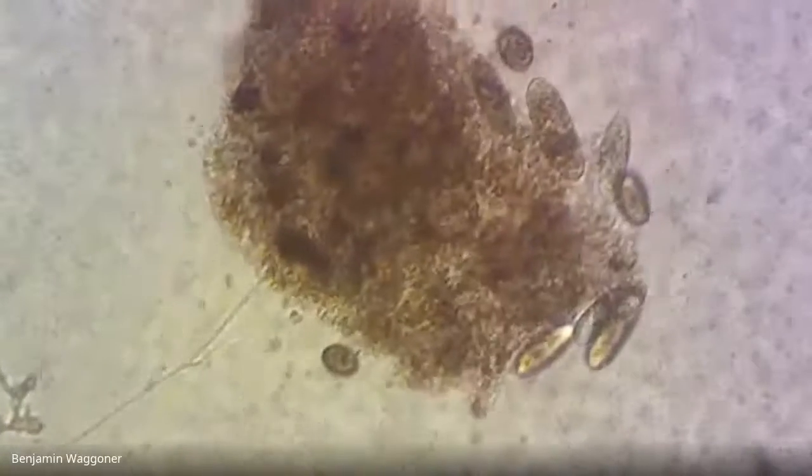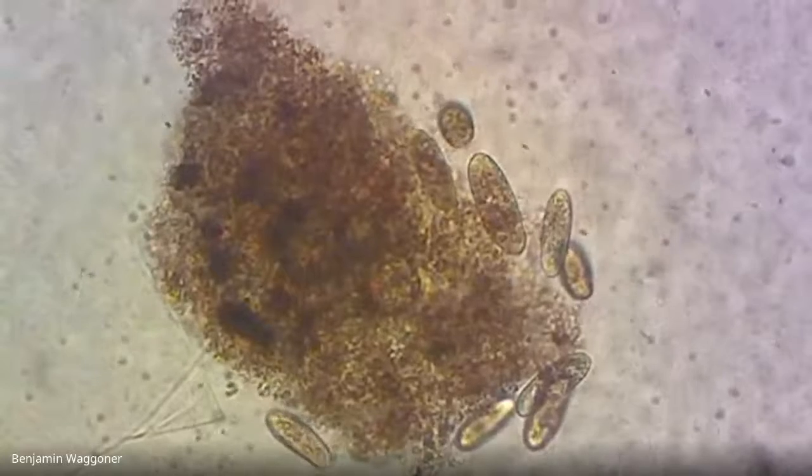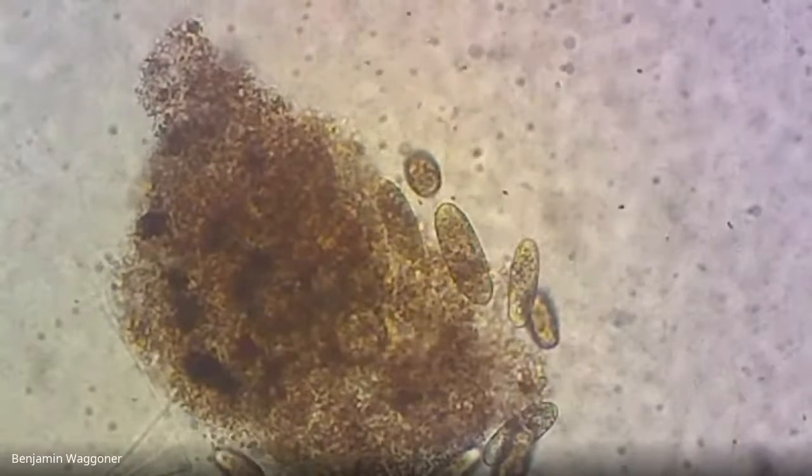But if I increase the magnification more, let's see if we can get a little better detail on these guys. I'm going to try to center that, and boost our mag. And I'm still getting that really annoying pattern, but let's see if we can compensate for that. Okay, there.